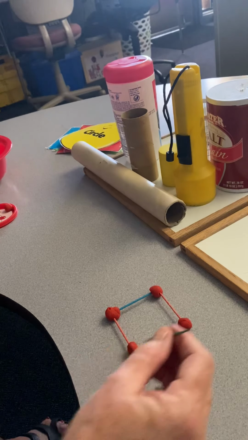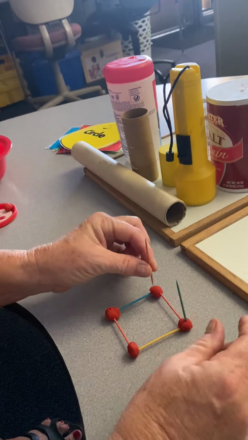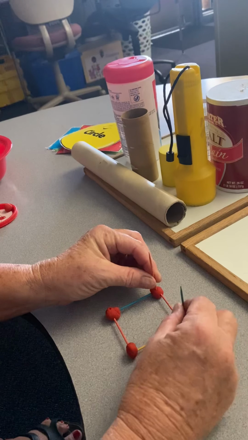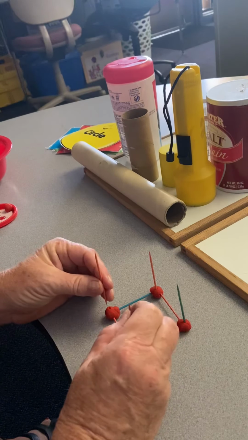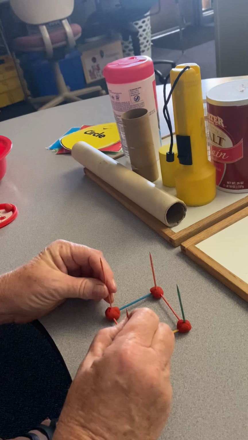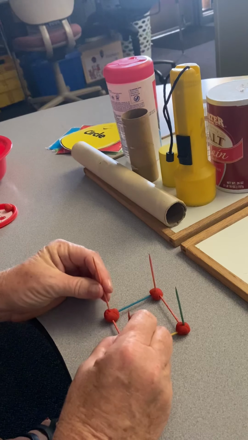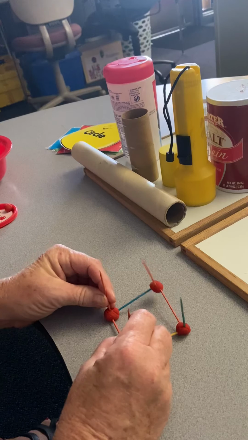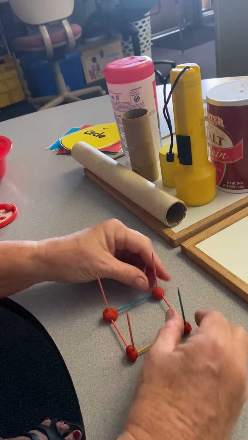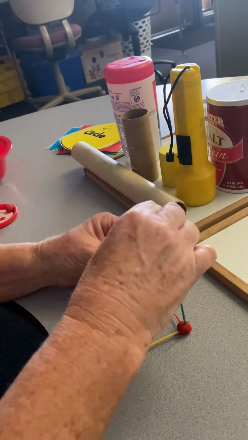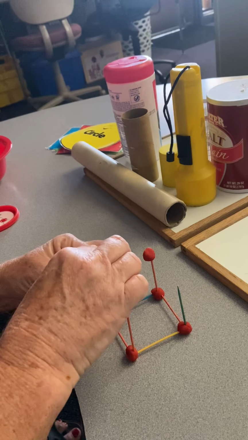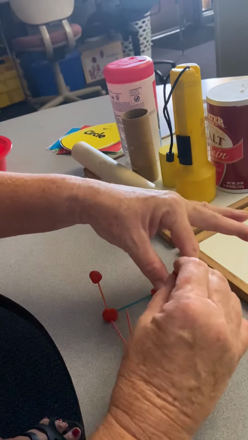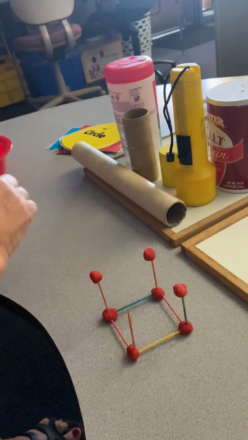Alrighty, now I'm gonna make the sides. Okay, go ahead and guess what we're making here. If it's a square and I'm putting sides, what three-dimensional shape do you think I'm trying to make? Don't want it to fall apart. I'm gonna go ahead and put these, the corners, the vertices. Oh, I'm so excited. There you go.